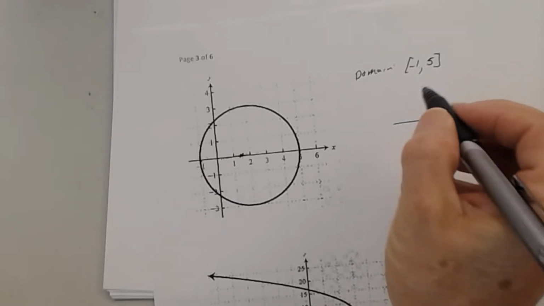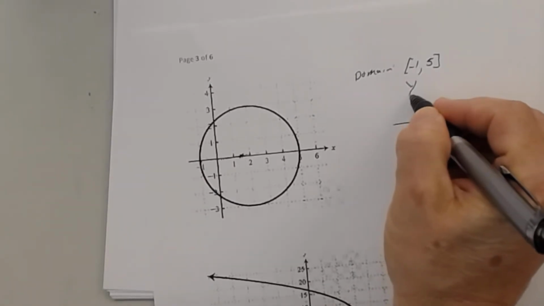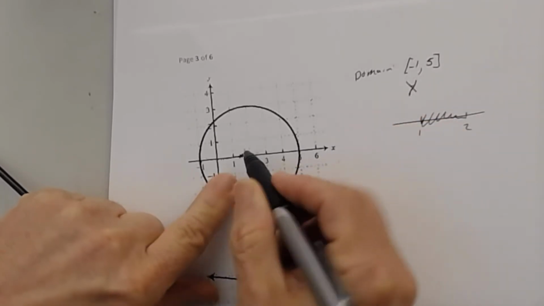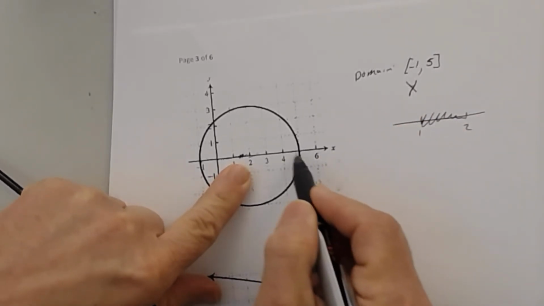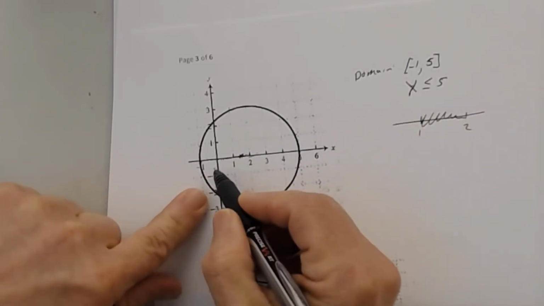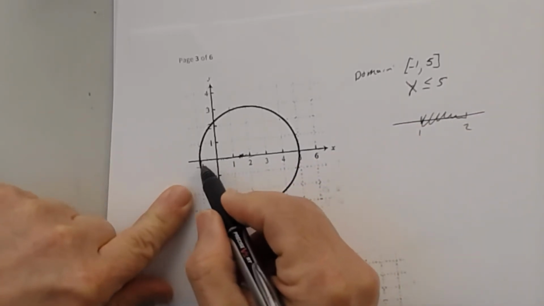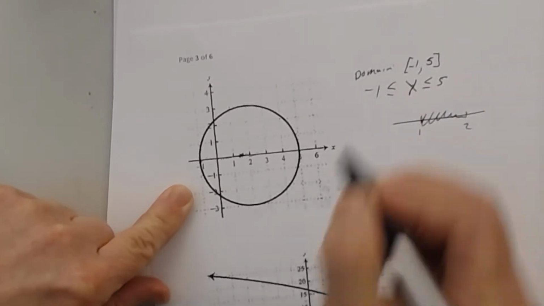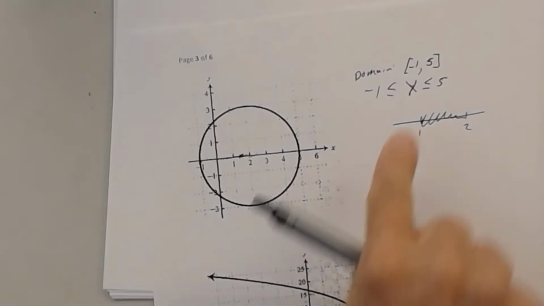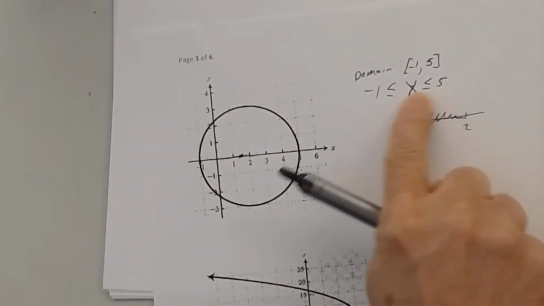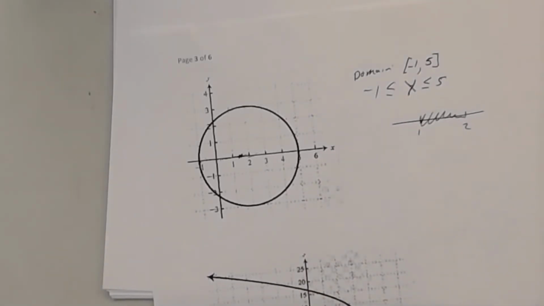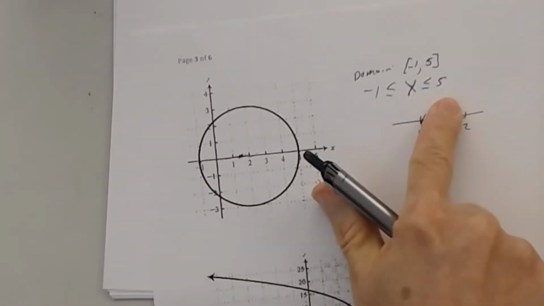Okay, so listen, I'm going to write this. I'm sorry, I didn't mean y, I meant x. My x's are less than or equal to 5, but they also have to be bigger than or equal to -1. So that is your inequality. Notice x has to be less than or equal to 5, and also bigger than or equal to -1. All right. So -1, 5.